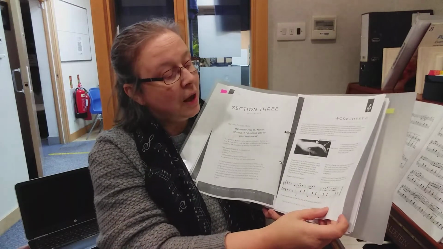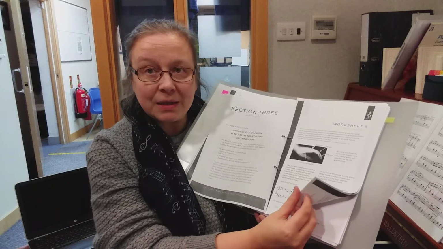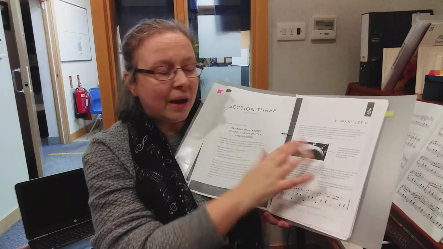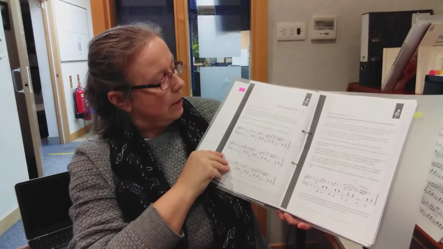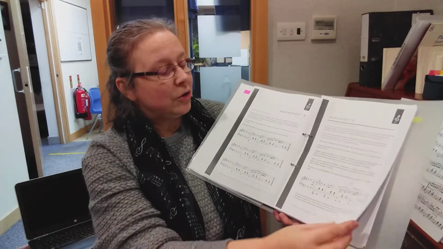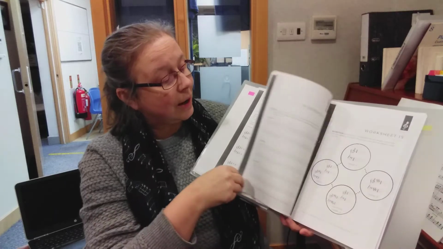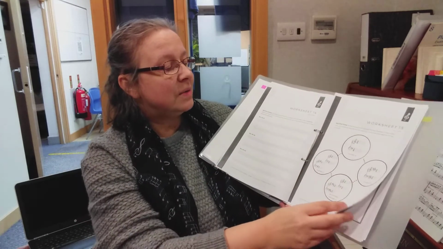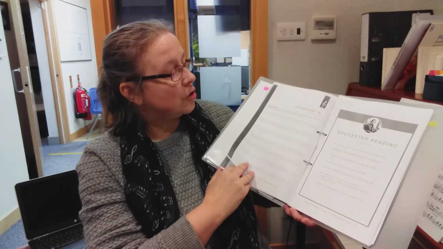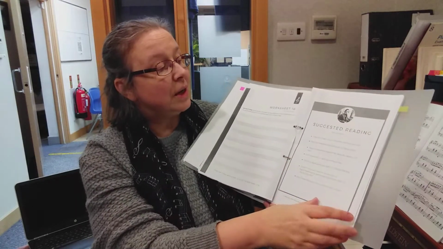Penelope Roskell has a fabulous book, The Complete Pianist, The Complete Healthy Pianist, I think, and a lot of these information pages are from there. We talk about pedal work, we talk about phrasing and rubato and how to master it all. And then we're looking at some theory sides of things here and the themes and structures, plus some suggested reading.